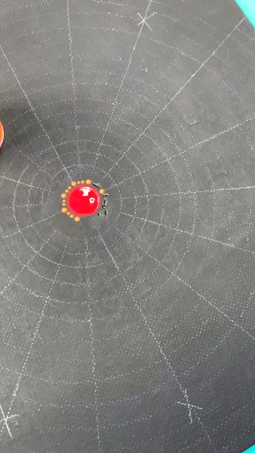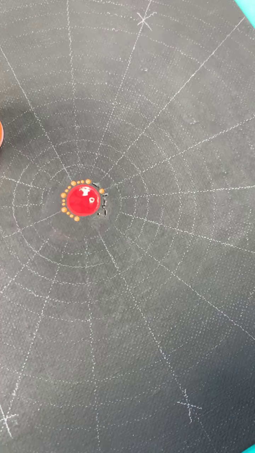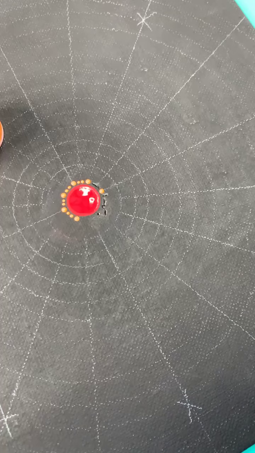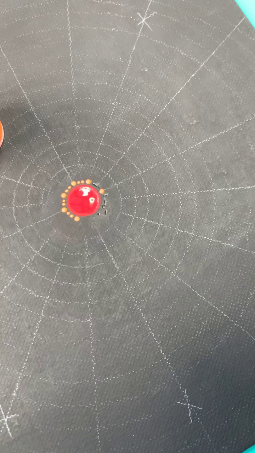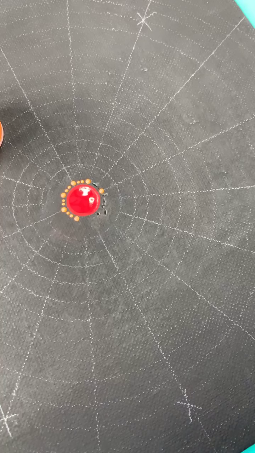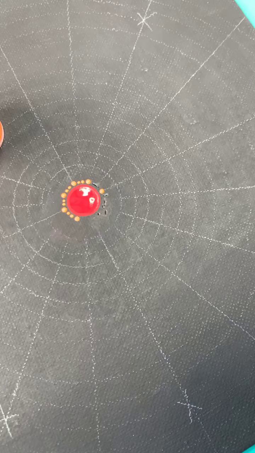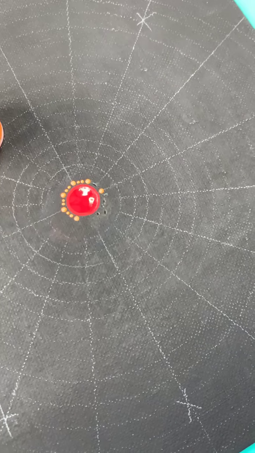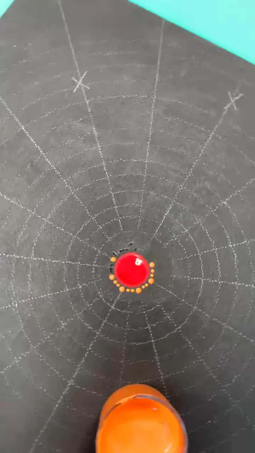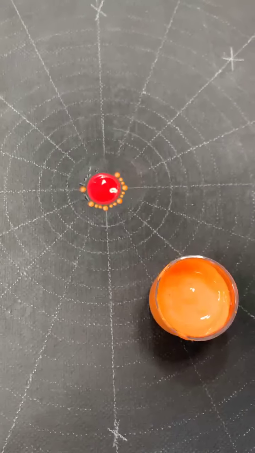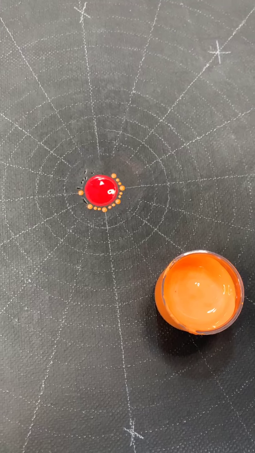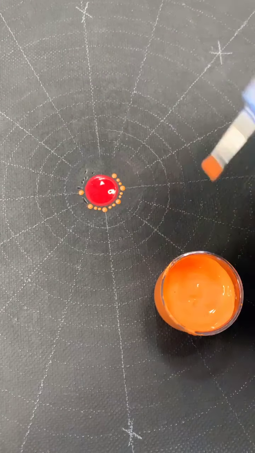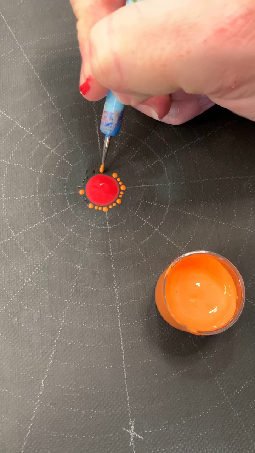I'm literally blowing on it to see if I can get it to dry faster. It's working. Okay, well, that's a little bit drier, so I'm going to move this up here, and I've got a dry spot, so we're gonna jump on it. Putting this dot down here.